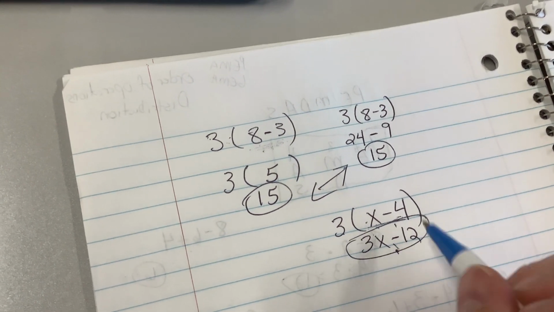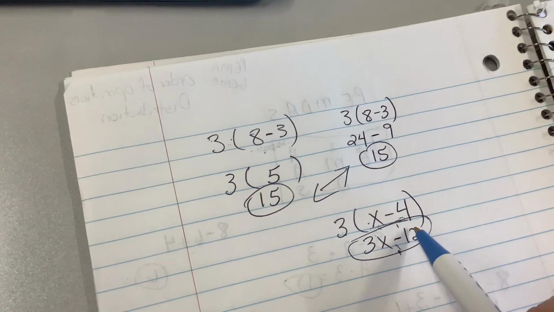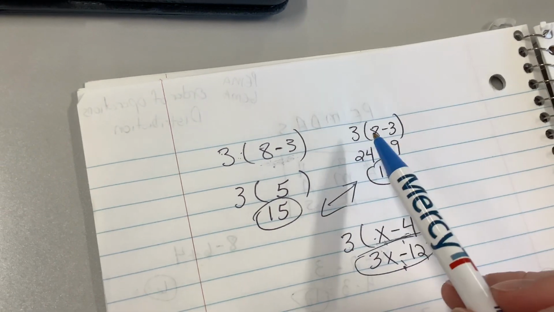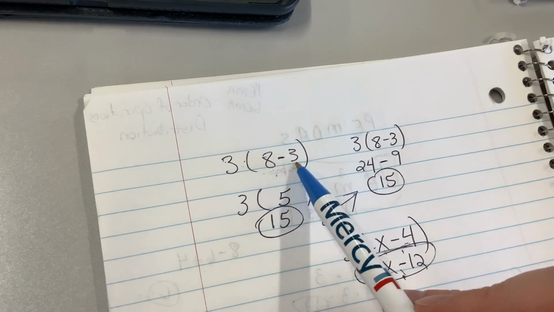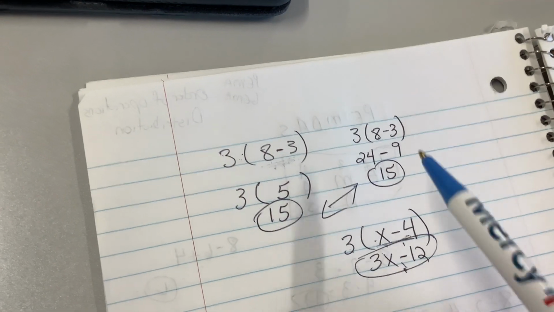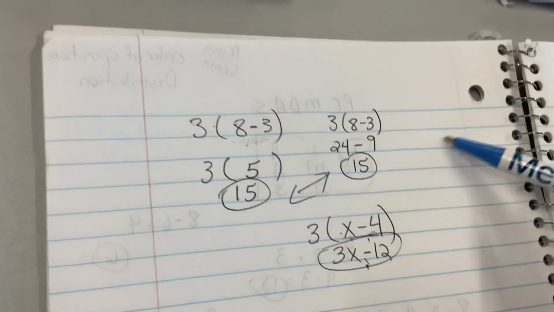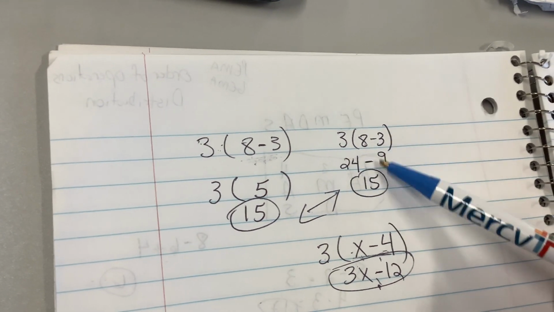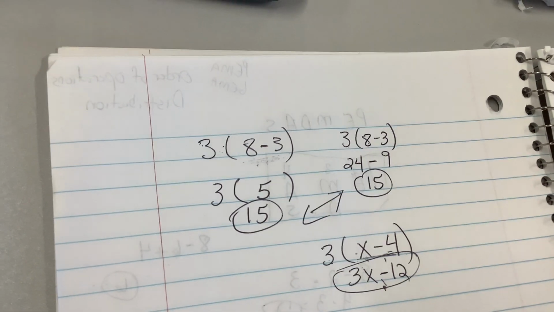Now we're going to get to that, but I wanted to show you that eventually we have to know how to do distribution because we're stuck with having to do it. But up until this point, you can still do the subtraction inside the parentheses and then do your multiplication. I wanted to point that out, but it's good practice if you want to try something like this to get used to distributing. 3 times 8, 3 times negative 3, and then do your subtraction and you get 15, okay?